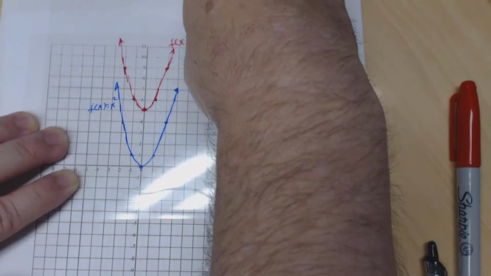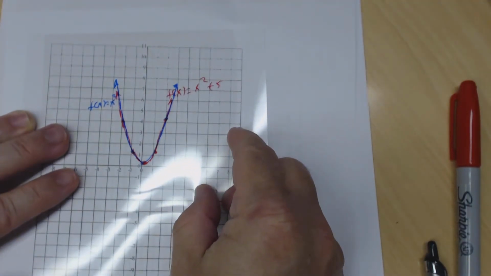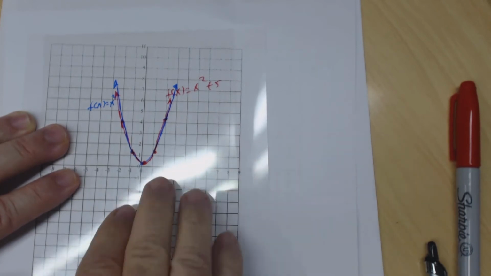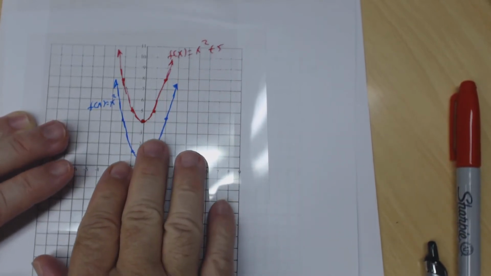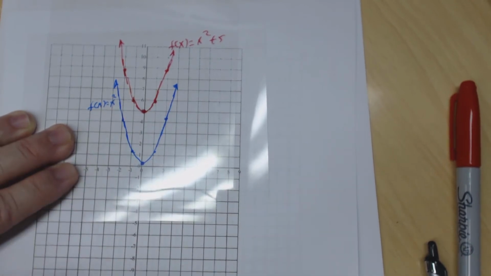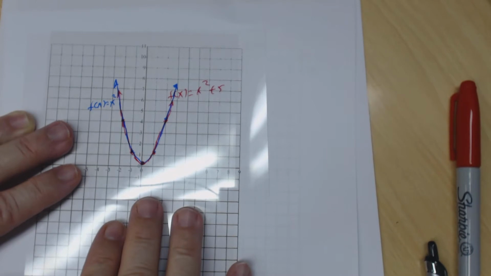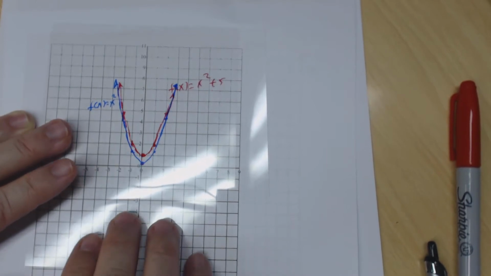All right, so notice again. Right here, this will be the parent function, right? I'm moving it up 5 units. And the red is now x squared plus 5. All right, so parent function, they should be identical. All right, moving it up 5 units.